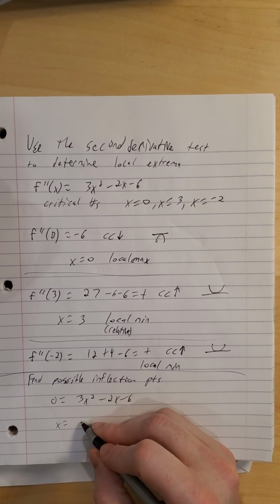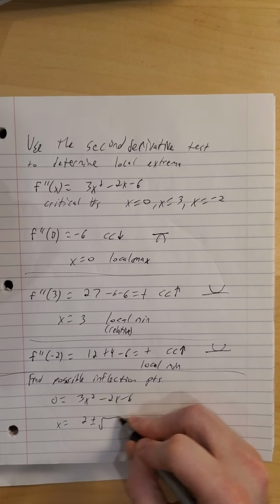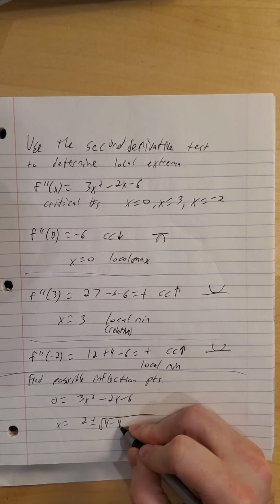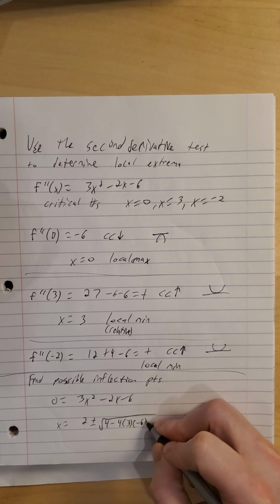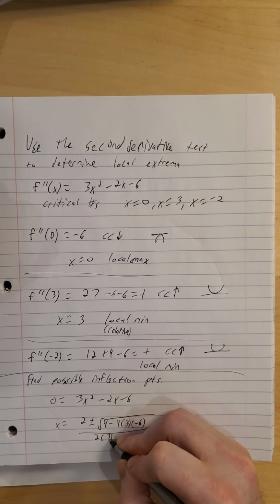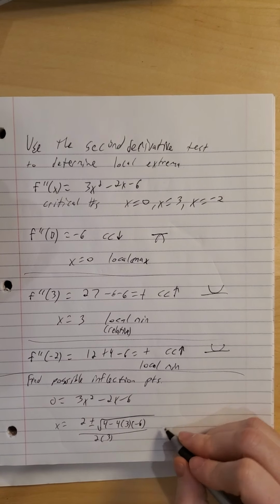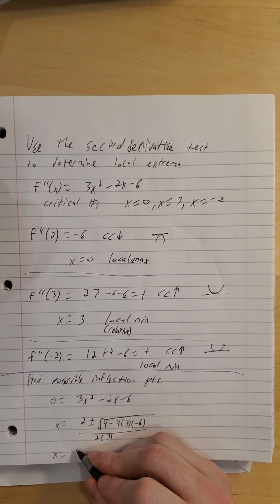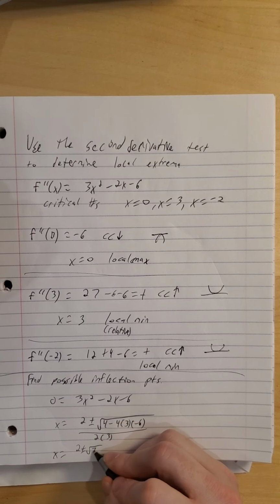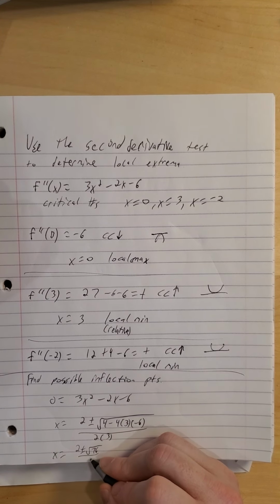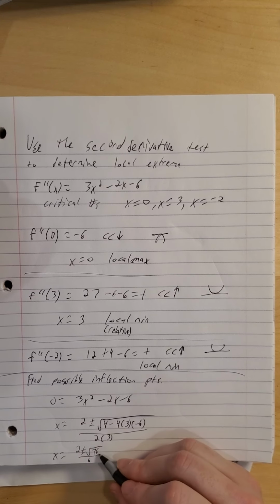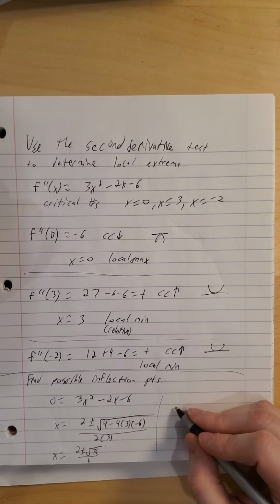So x is equal to 2 plus or minus square root of b squared is 4, minus 4 times 3 times -6, all over 2 times a is 3. So x is 2 plus or minus square root of 76 all over 6. That has 4 as a factor, so we'll pull a 2.